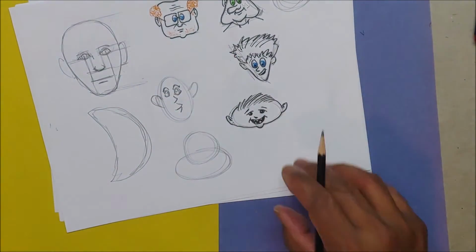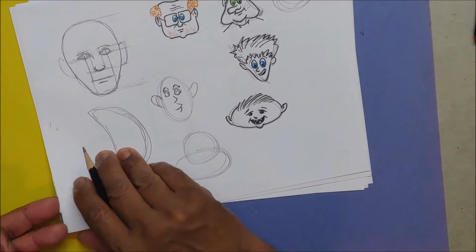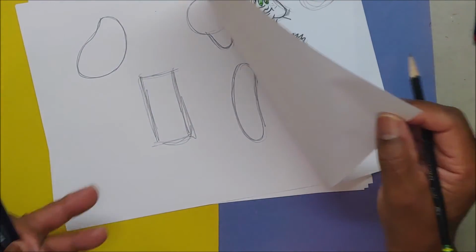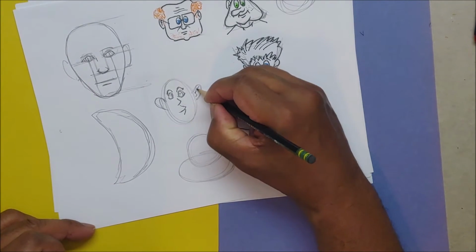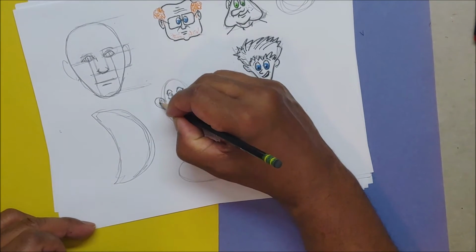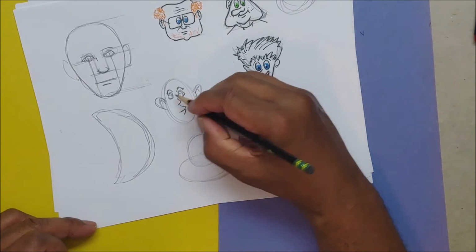And then that could be a girl. And I said to myself earlier, we need to do some girls. We need to do some women. I'll do a couple women on this page here. And when you do this, just have fun with your characters.